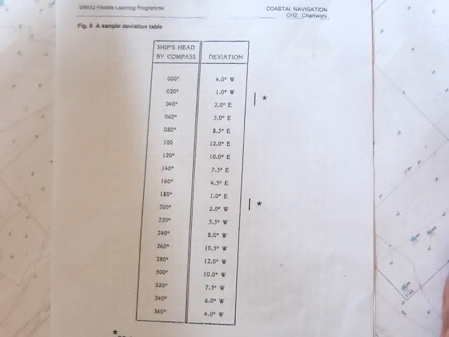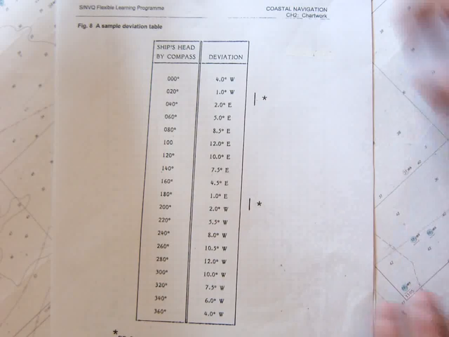Okay, so let's look now at the second correction, which is called variation. Variation is caused as a result of the Earth's magnetic pole not coinciding with the true North Pole. This difference is called variation, and it's expressed as an angle between true north and magnetic north, east or west. Okay, so let's look at the compass rose on a chart.